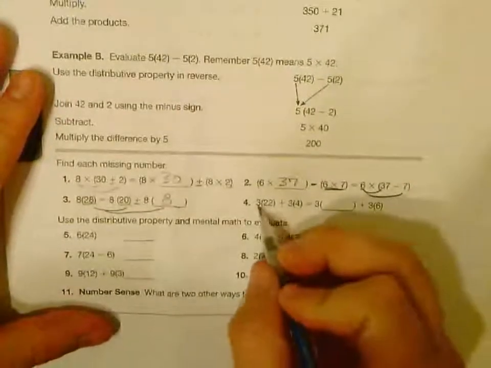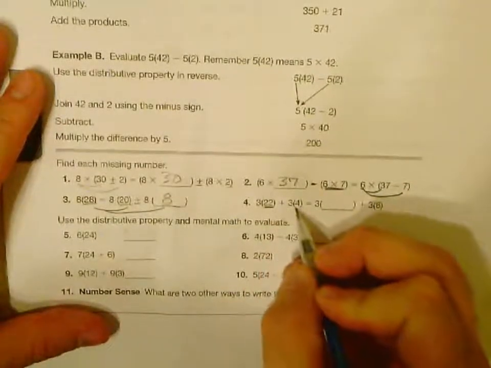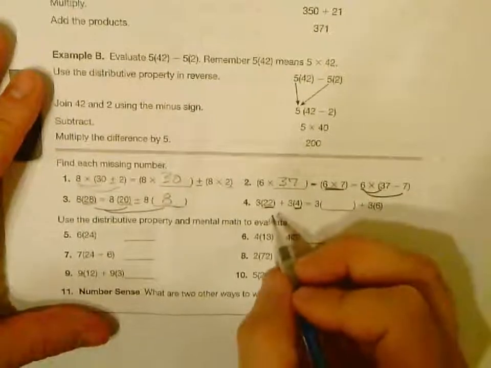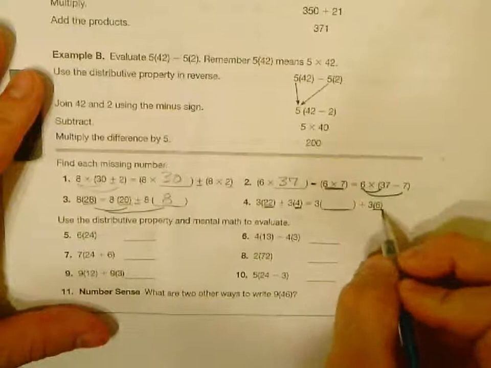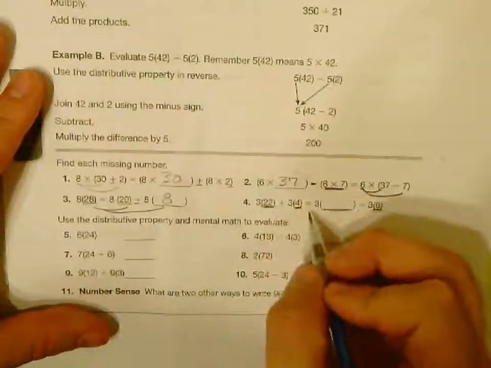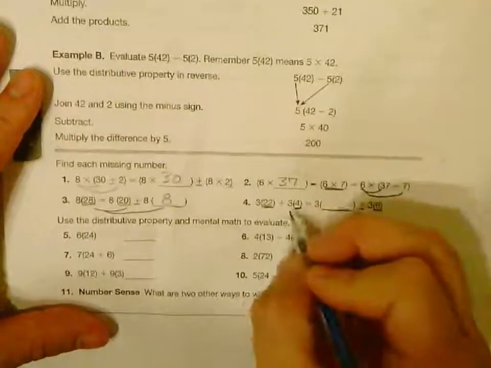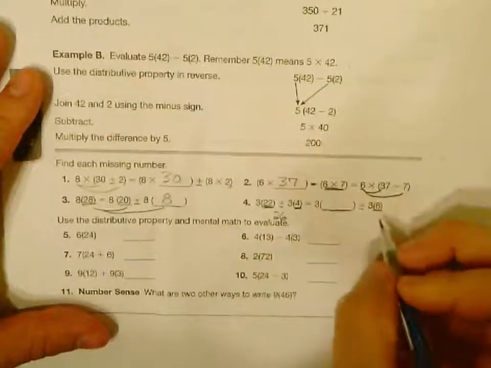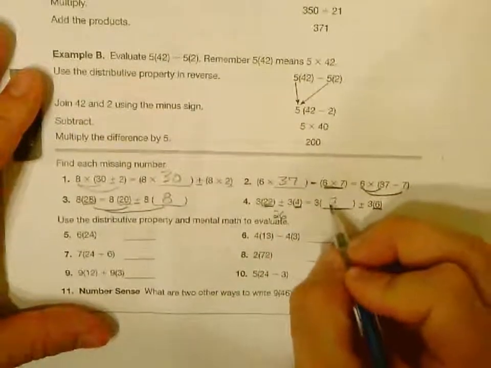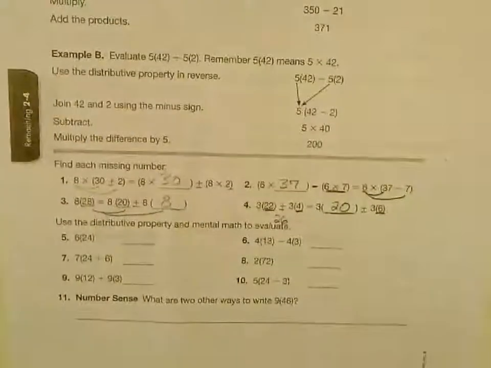So on this side, 3 times 22 plus 3 times 4 is the same as saying 3 times some amount plus 3 times 6. Well, this amount and this amount should total the same as these two amounts when added together, because we are doing an addition problem. So these two add together to give you 26. If we have 6 right here, that means we are missing a factor of 20.